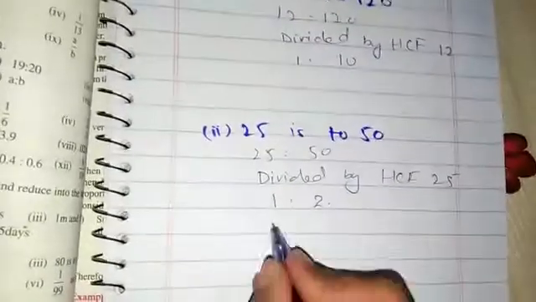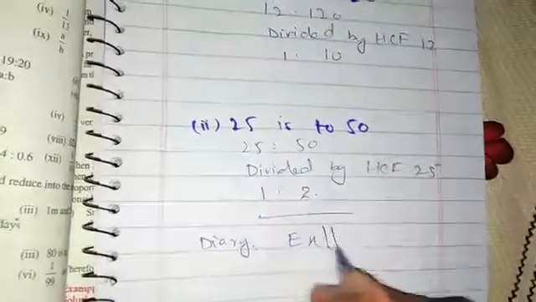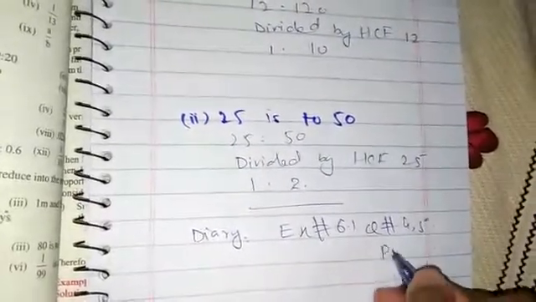So students, your diary work is completed. You can note it in your diary. That is exercise number 6.1, question number 4 and 5 practice.